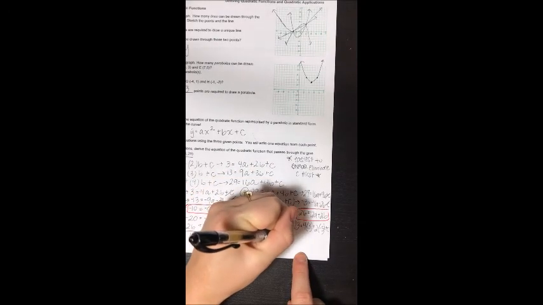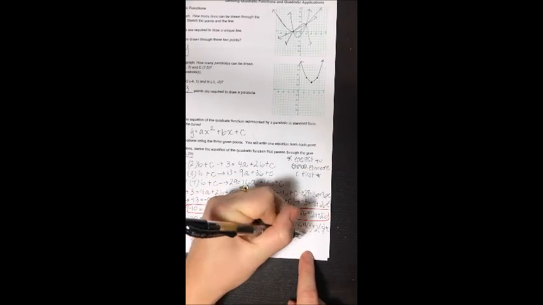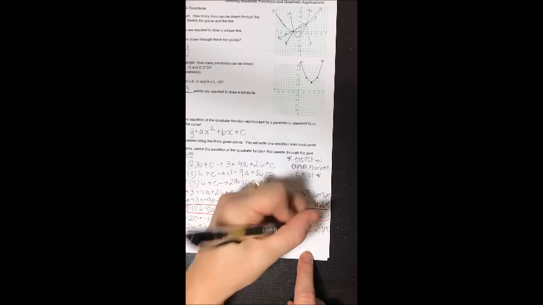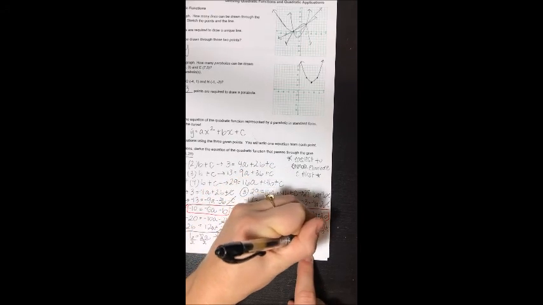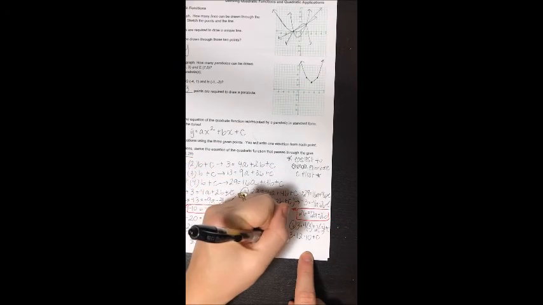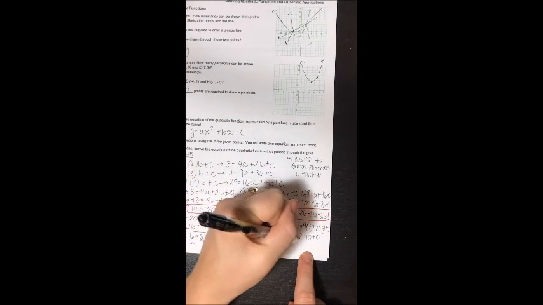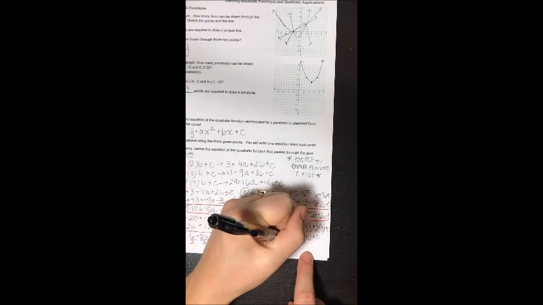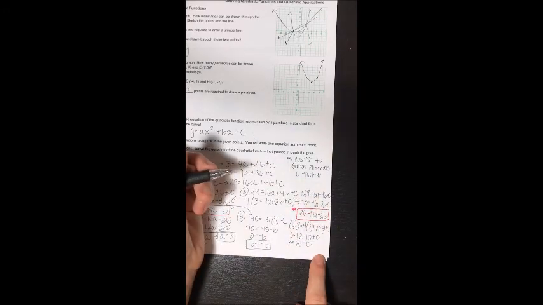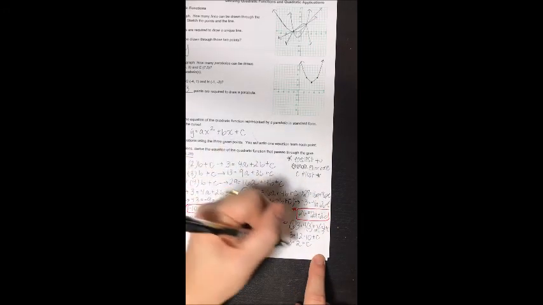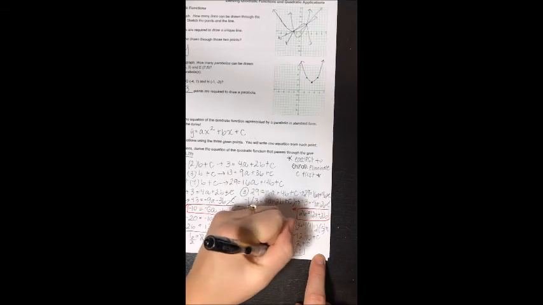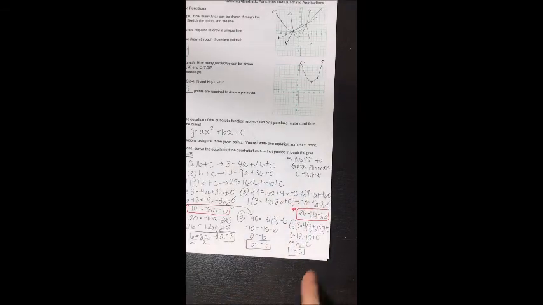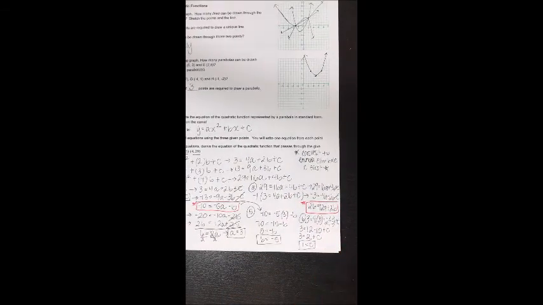So 3 equals 4 times 3 is 12, plus 2 times negative 5 is negative 10, plus c. So 3 is equal to 12 minus 10 is 2, plus c. When I subtract 2 on both sides, 1 equals c. Awesome. So I have now found what my a, b, and c are.